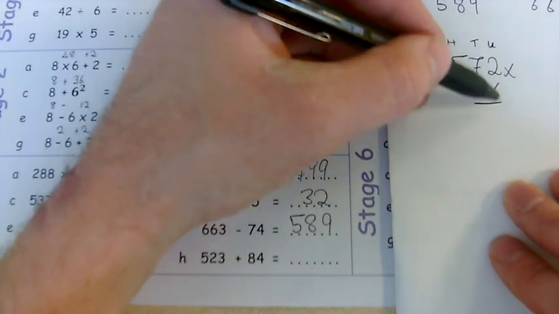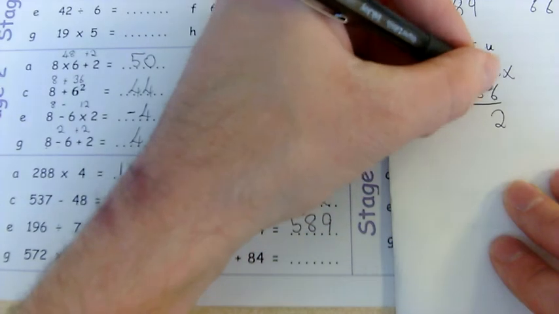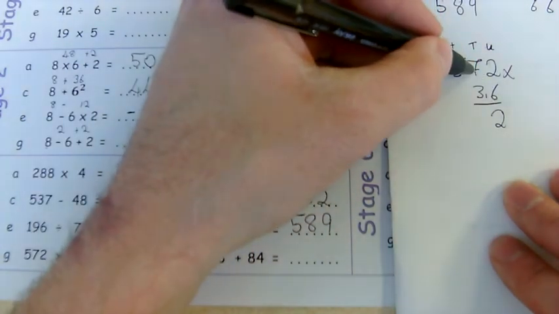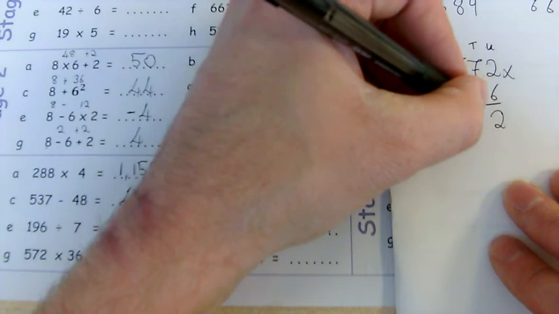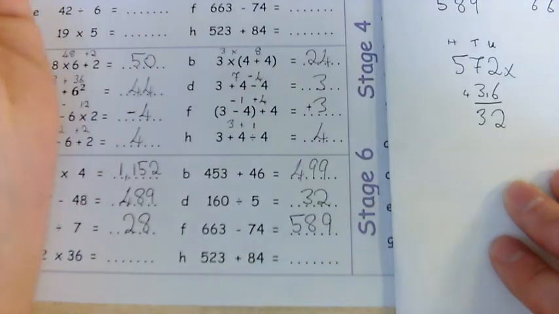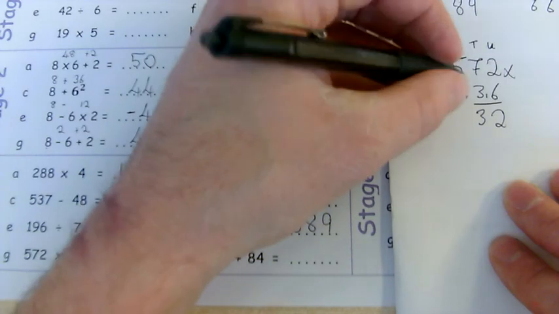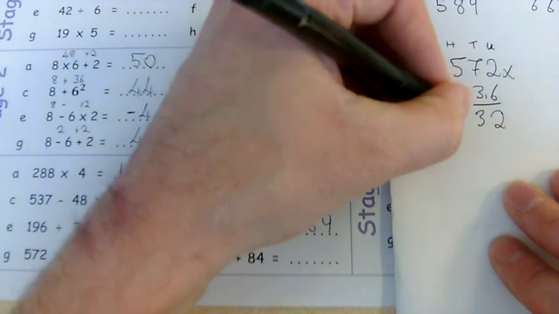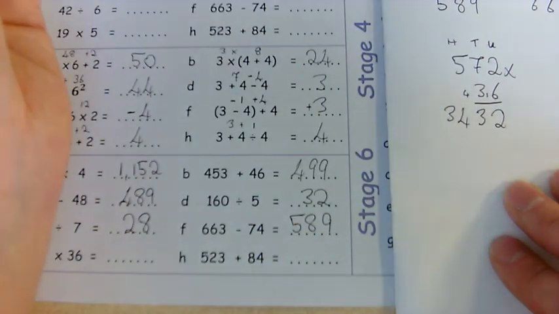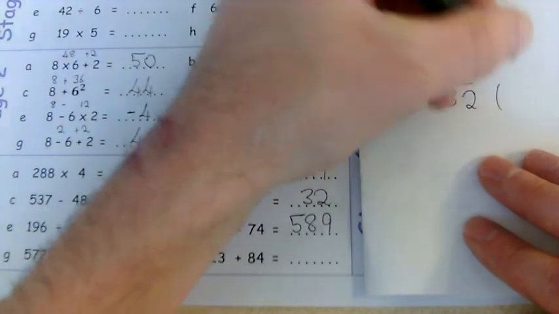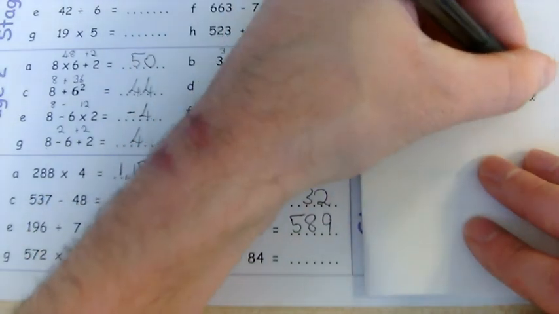6 times 2 is 12, carry the 1. 6 times 7 is 42, plus 1 is 43, carry the 4. 6 times 5 is 30, plus the 4 is 34. So what you've essentially done on this calculation initially was 572 multiplied by 6. That's what we just did there.